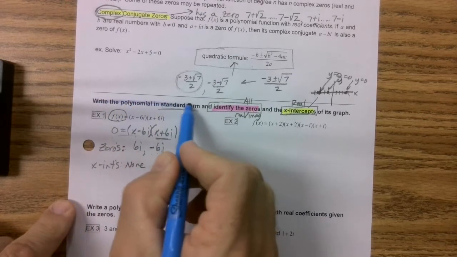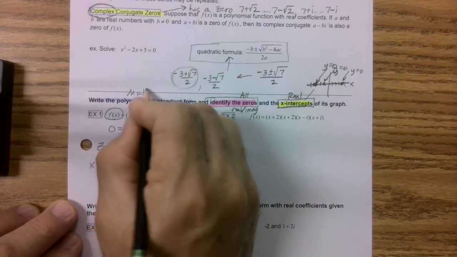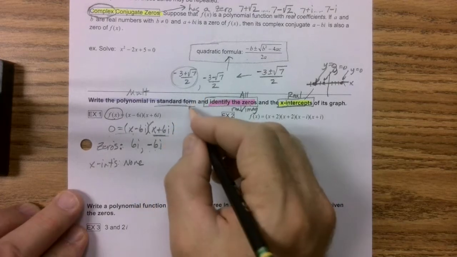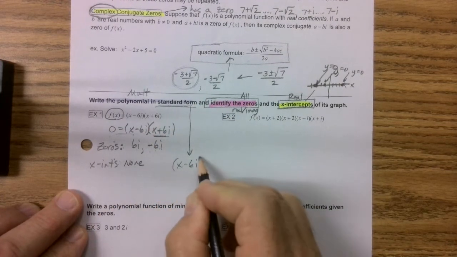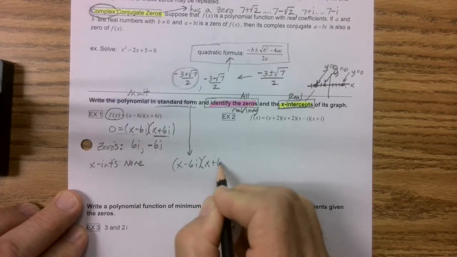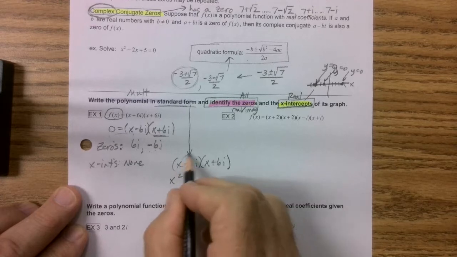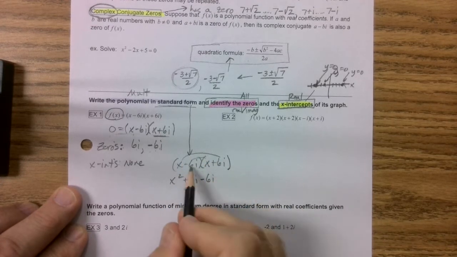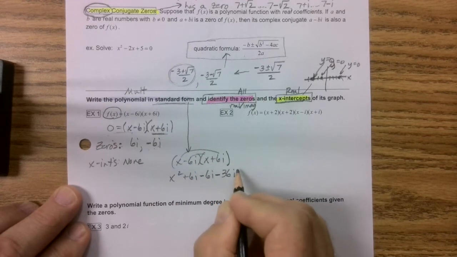Just kind of language to get started, but it does say right here, write the polynomial in standard form. What does that mean? It just means multiply it out. So we're going to do that. If I have x minus 6i, x plus 6i, I'm going to FOIL this out, so I get x squared, and I get plus 6i minus 6i. A negative times a positive is negative 36i squared.